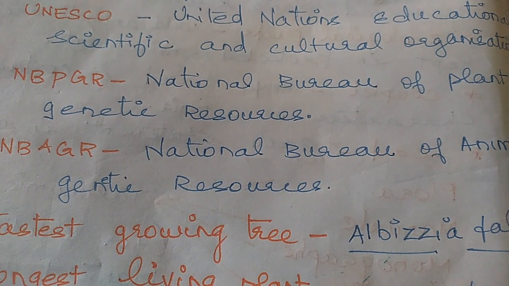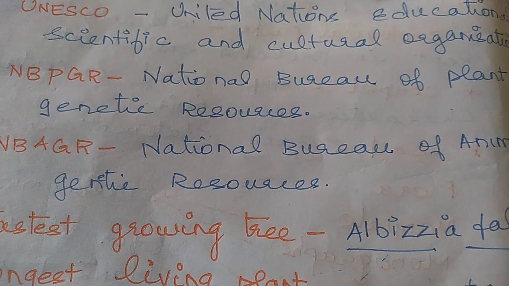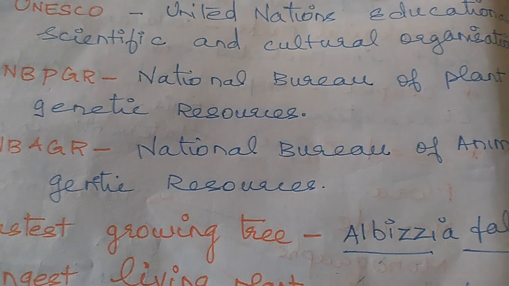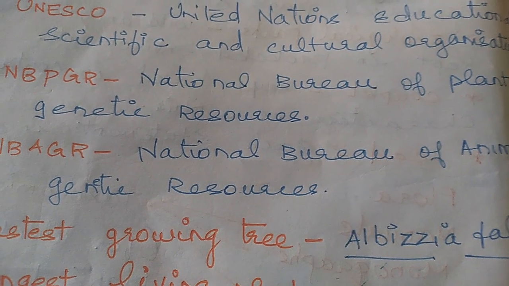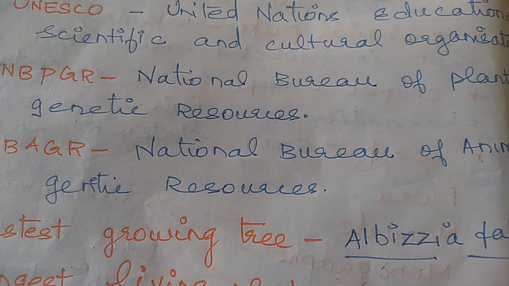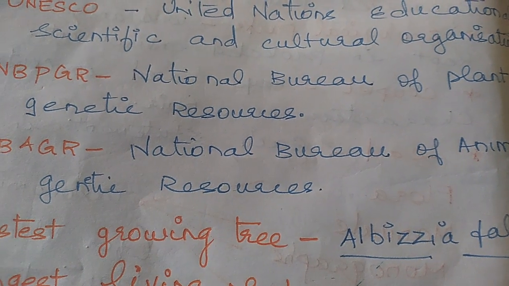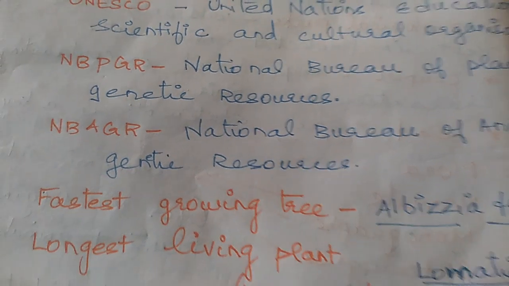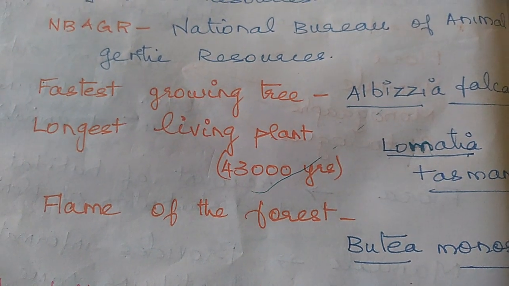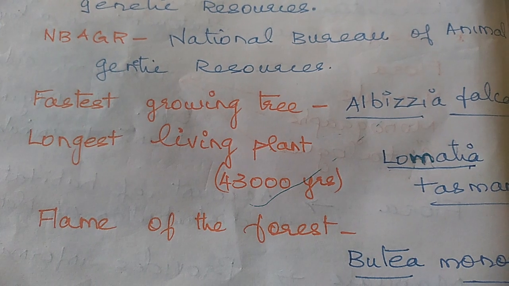Actually, twin institutes, namely the National Bureau of Animal Genetic Resources and Animal Genetics, merged together, and their role is to identify, evaluate, and conserve the livestock. So that is the role of NBAGR. And next some examples are given. So name the fastest growing tree.